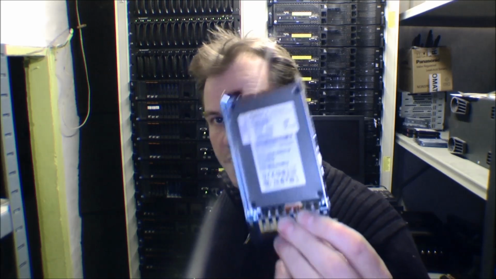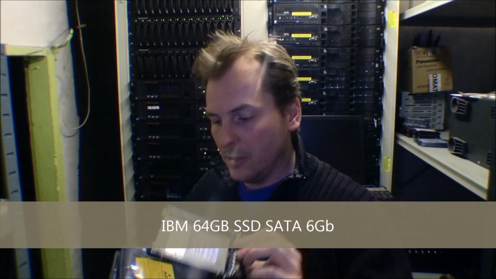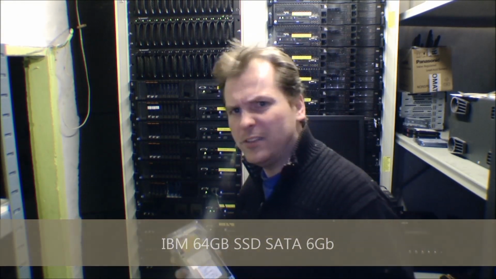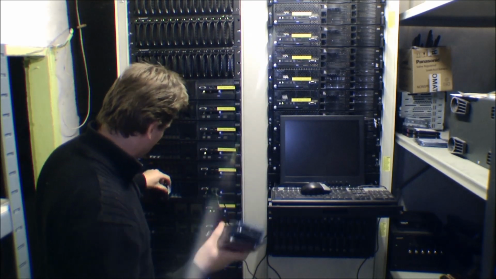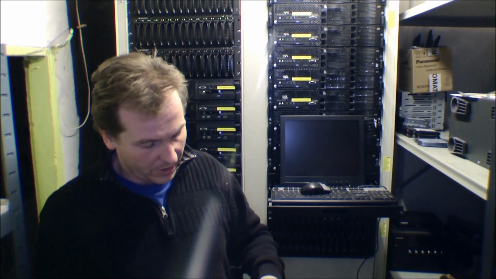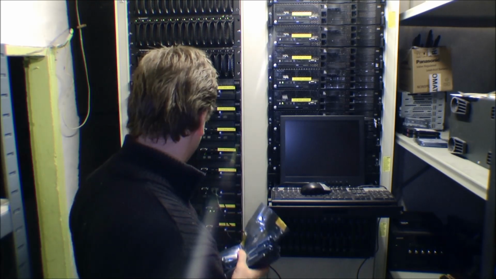And I have 4 more hard drives. These are brand new, and they're all 64 gigabytes solid state disks. So I'm gonna make an array of those. There's no doubt which hard drives are the fastest, because it will be the solid state disks, but it will be interesting to see how much faster they are.